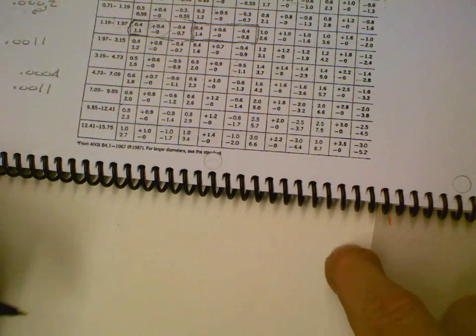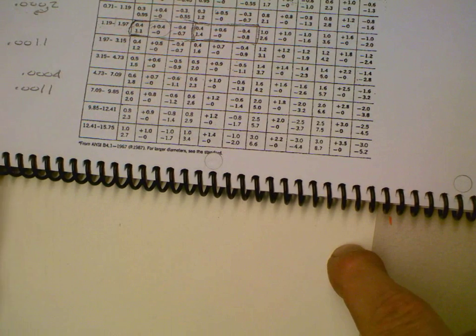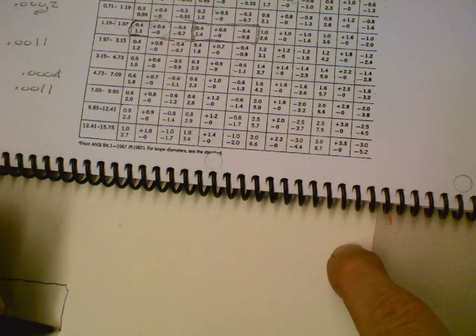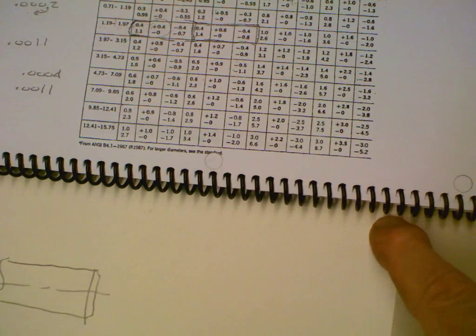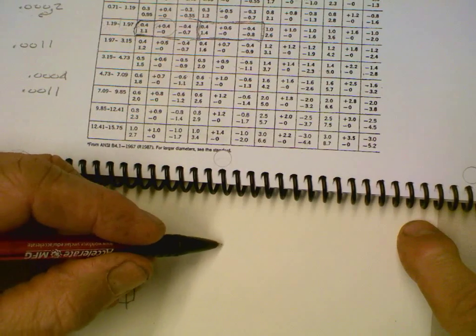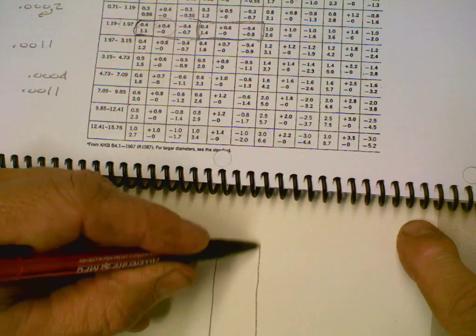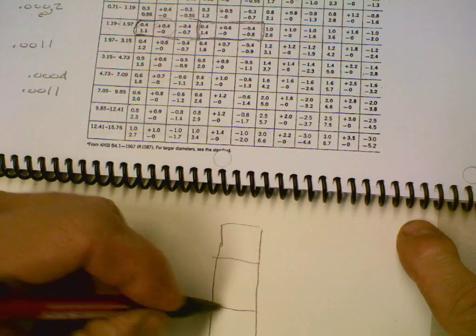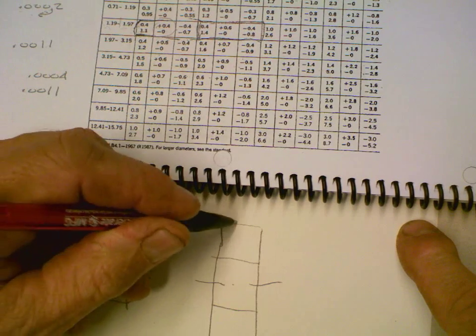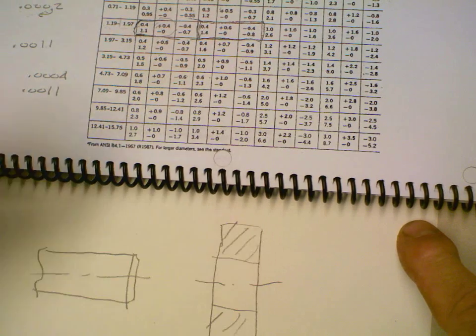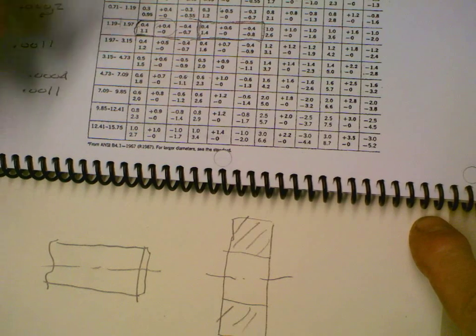All right. So we have our shaft. I always draw a pictorial. There's the shaft, and there's the hole, or the collar, however you want to call it. Put our hatching in there because it's a section view. So there we go.